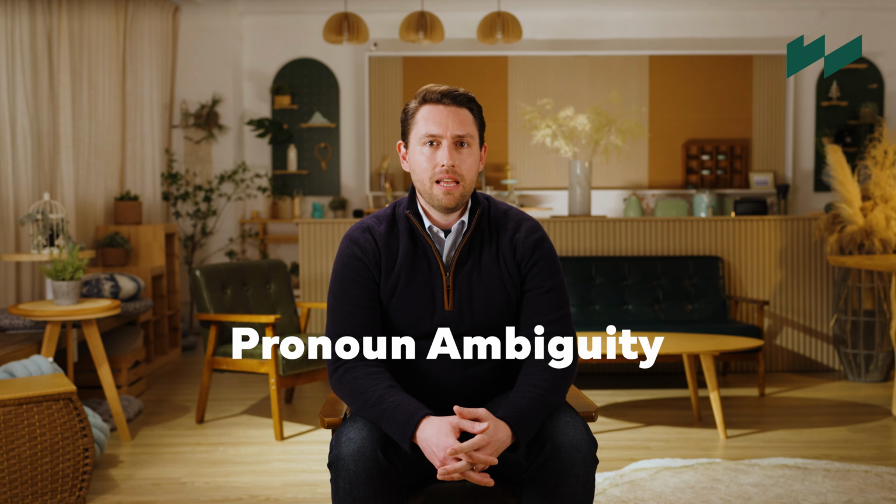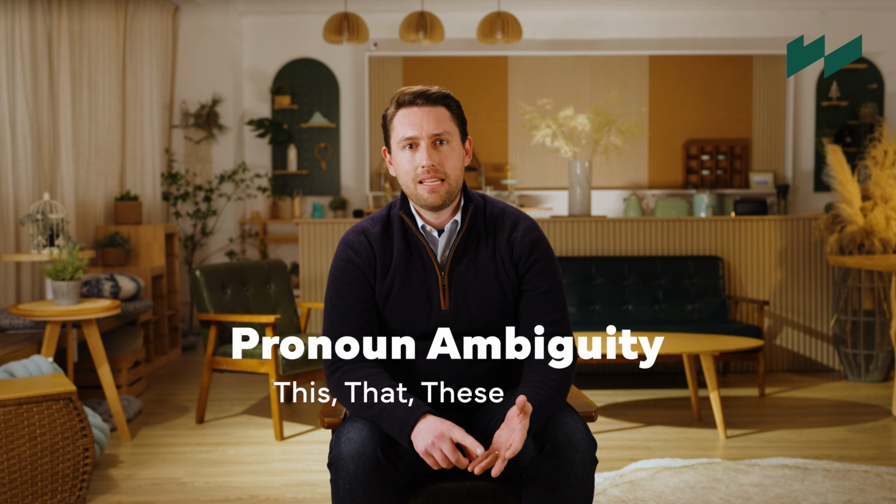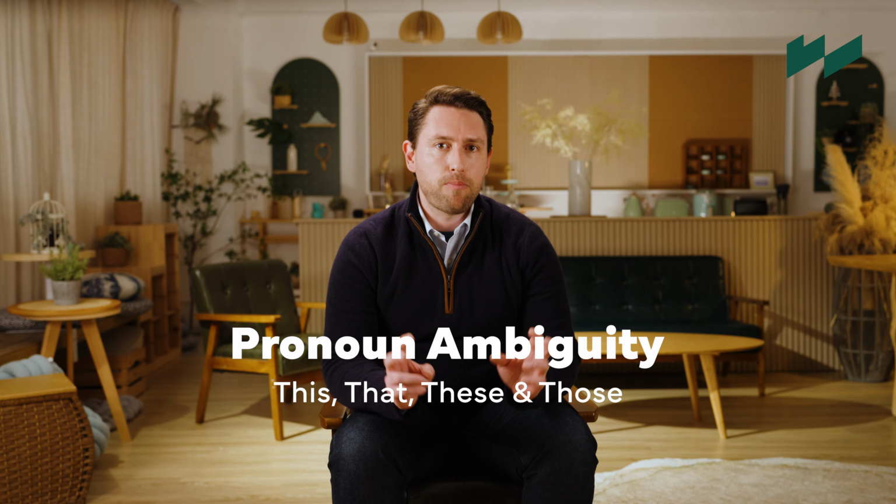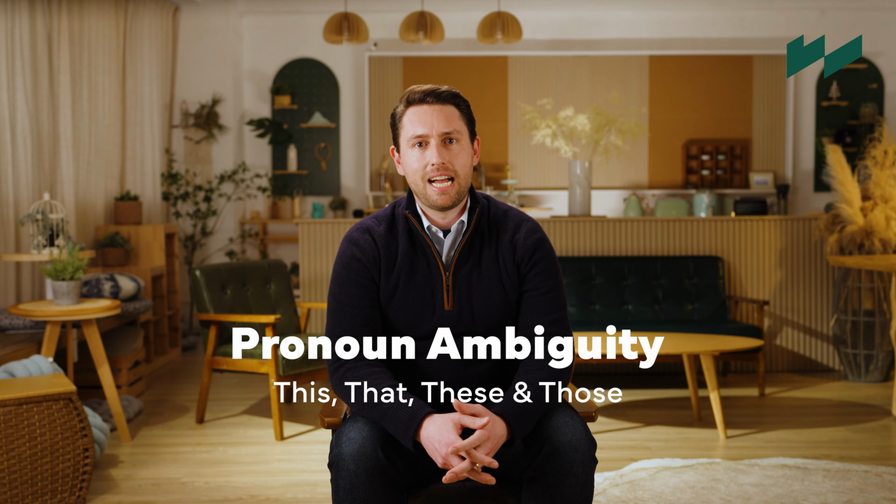Next up, we have another set of pronouns that can cause some difficulty from time to time, especially difficulty involving pronoun ambiguity. These pronouns are this, that, these, and those. In essence, these pronouns are used to identify and point to certain items that the speaker has before them.